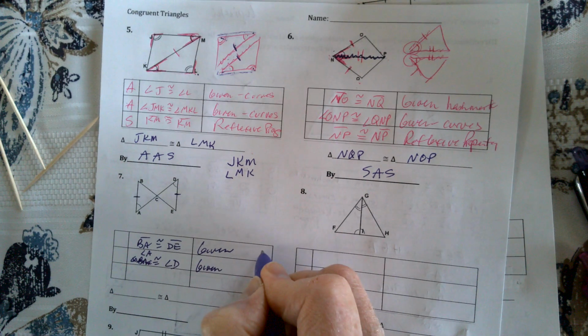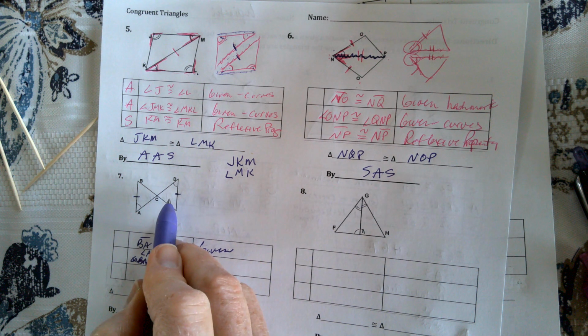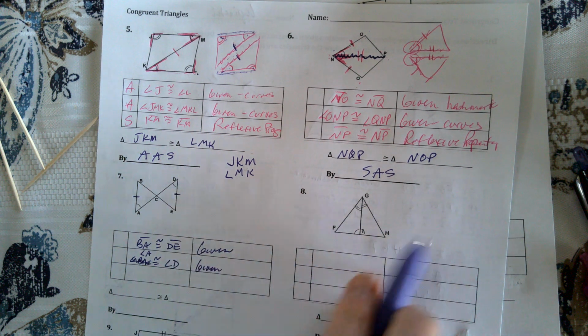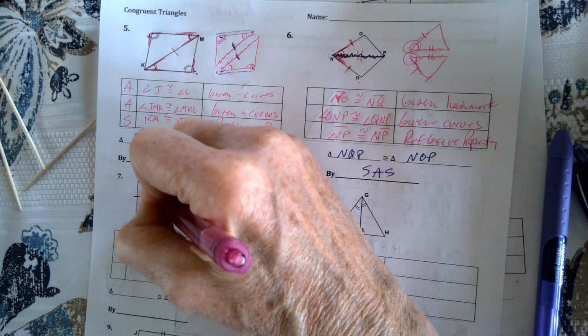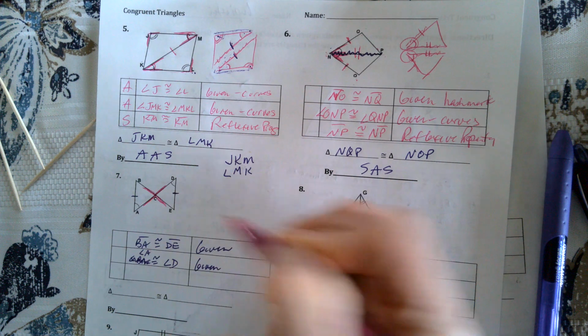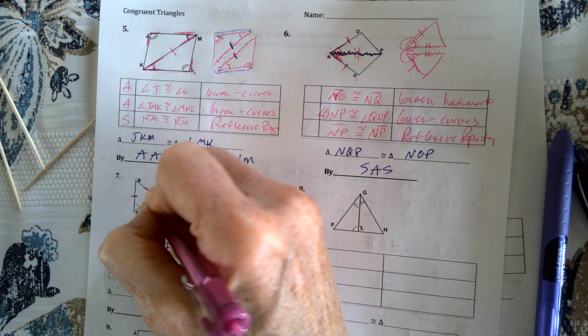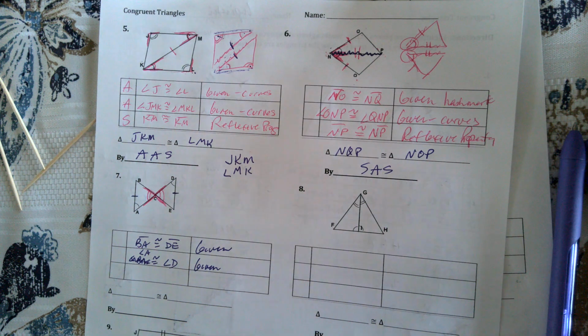You could write hash marks. You could write curves. I'm just going to put given because it's directly stated. Now, yes, this is in the diagram that the vertical angles are congruent, but it's not stated. You'd have to know something to know that. Okay? So because of that, there's the X. I know these angles are congruent to each other.